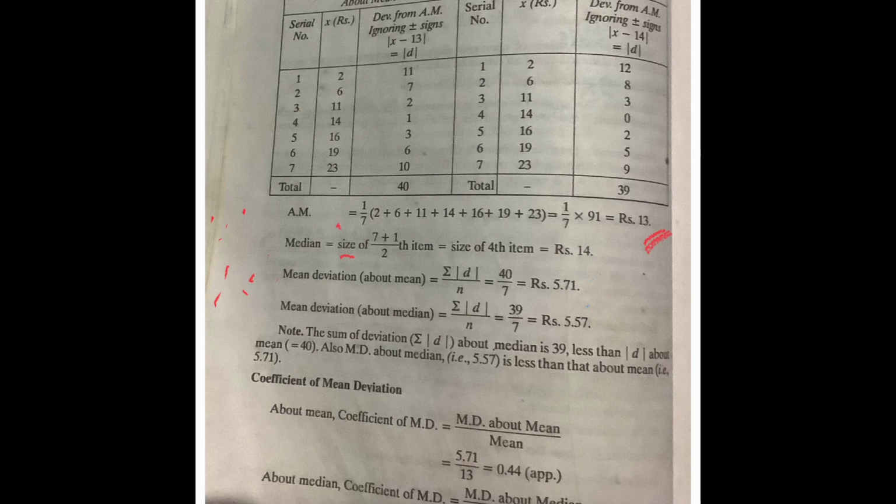So median is equal to the value of (n plus 1) divided by 2. N is how much? Our number is 7, plus 1, so size of 8 divided by 2 is equal to the fourth item. So the fourth item is 1, 2, 3, 4, this 14. So median is 14.